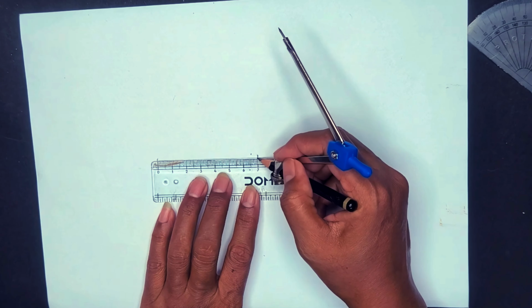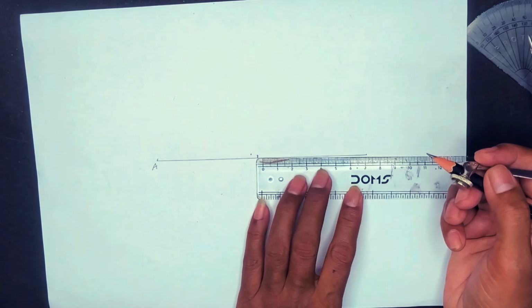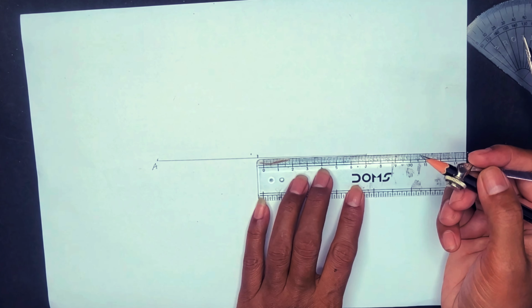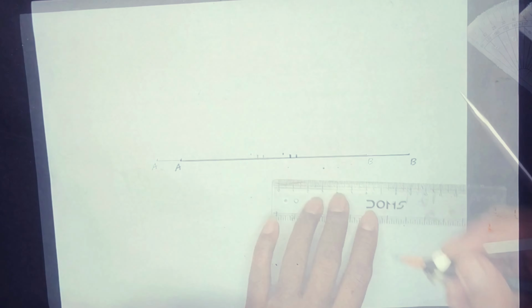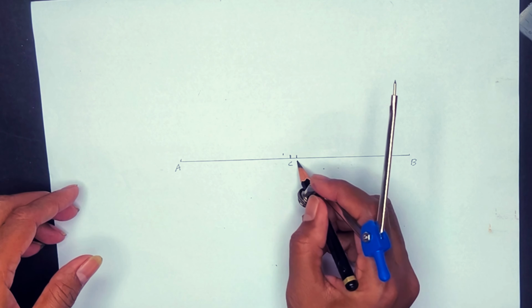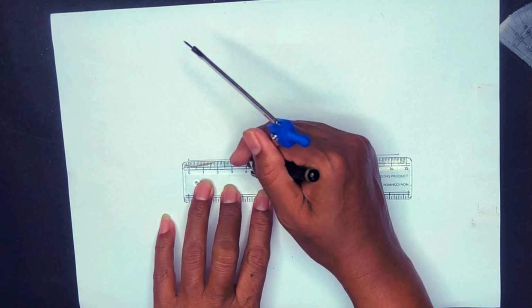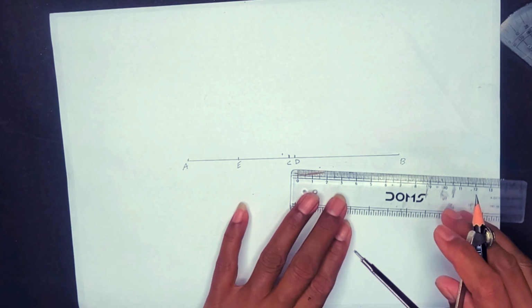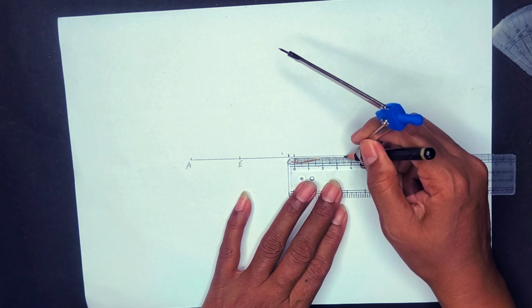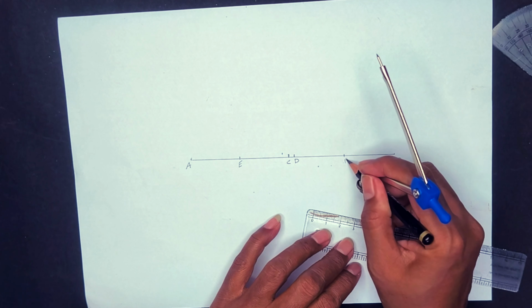Divide 14 cm equally between the two eyes. Left eye equals 7 cm, gap equals 0.5 cm, right eye equals 7 cm. Now I am naming it as A, B, C and D. Now after drawing this, I am going to divide the AC and DB into two equal parts, again with 3.5 cm on both sides, naming it as E and F.